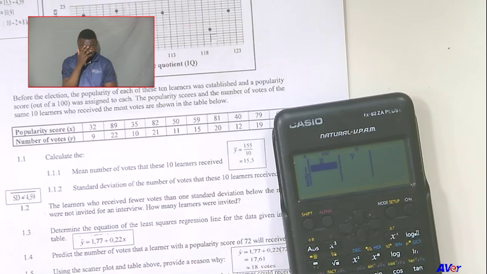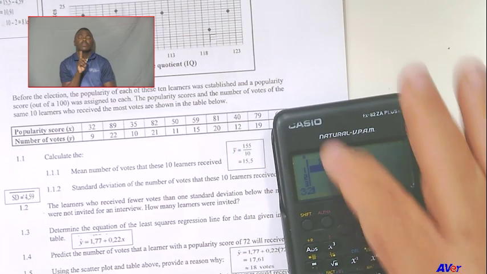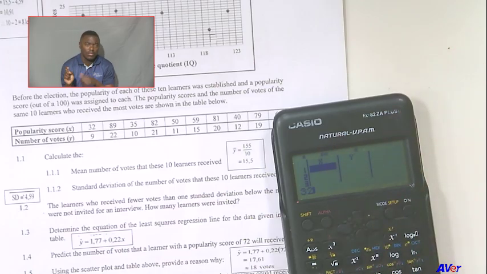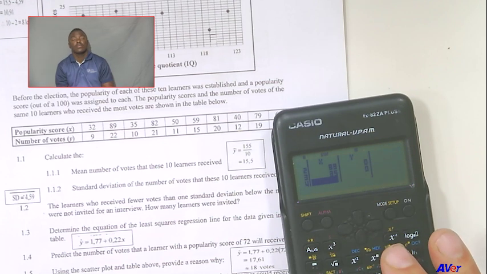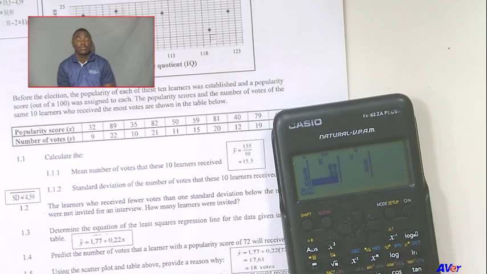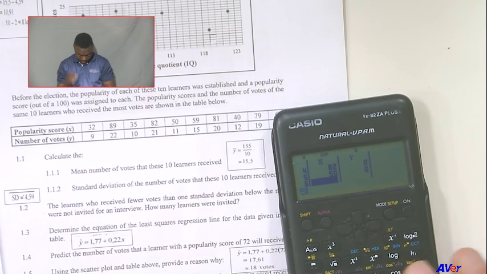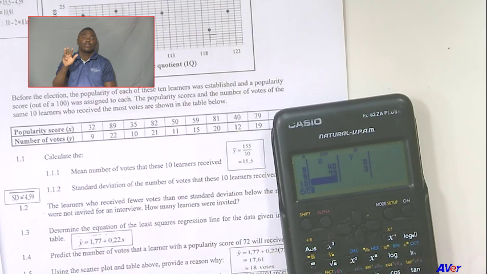So here, first of all, I'm doing the x values: 32, 89, 35, 82, 50, 59, 81, 40, 79, and 65.